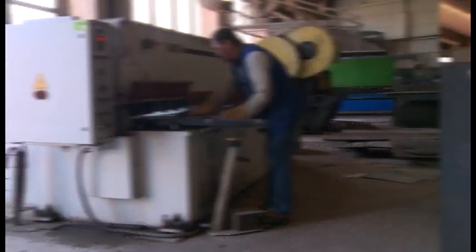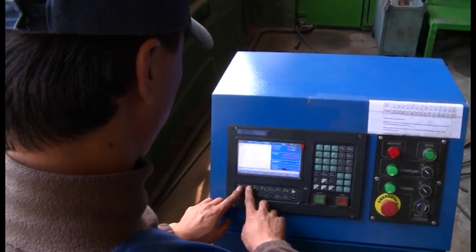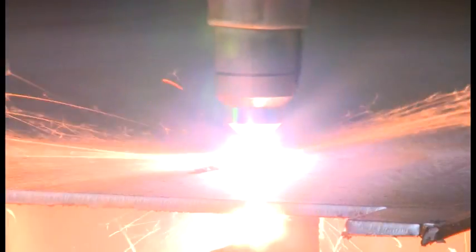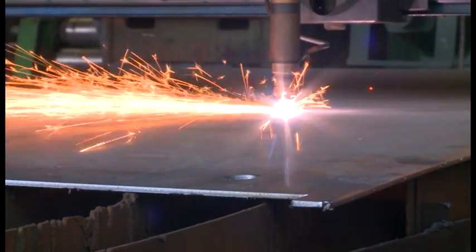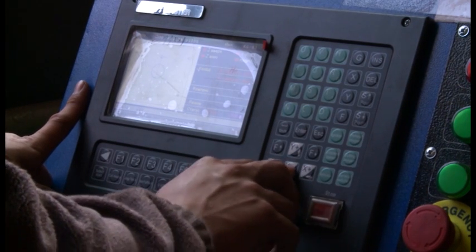If the goal is to cut large quantities of metal into complex parts, plasma cutting is a better option. This unique technology is capable of cutting metal segments into various shapes and sizes. One only needs to upload the designer's sketch onto the computer software and start the machine.